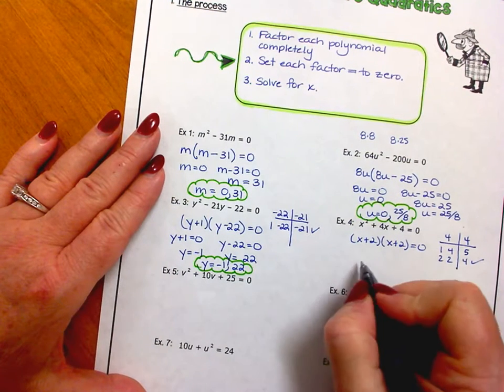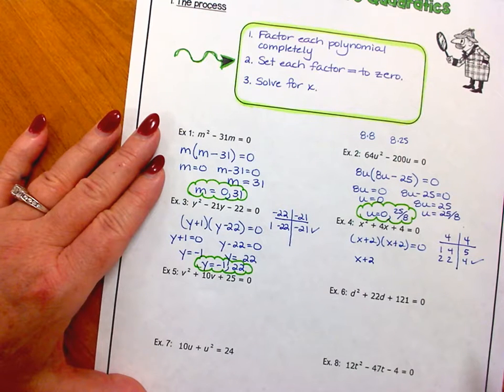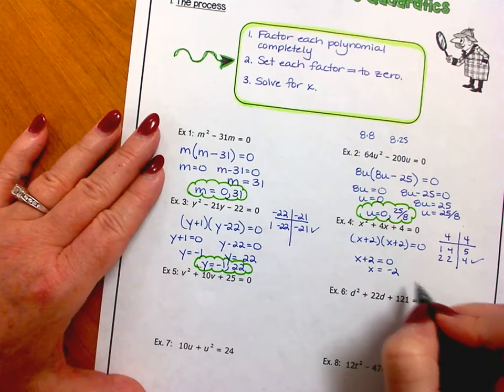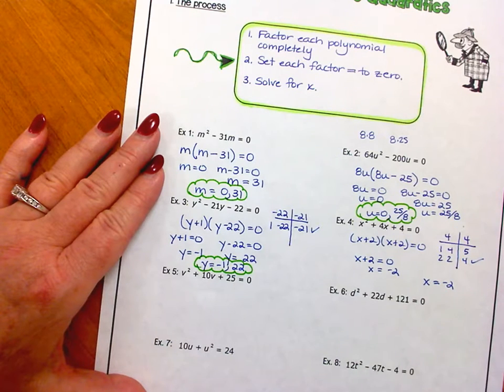Okay, so we're going to set a factor equal to 0. You can set both of them equal to 0, but you're going to get the same thing, so probably 1 is enough. We're going to subtract 2 from each side and we're going to end up with x is equal to -2.